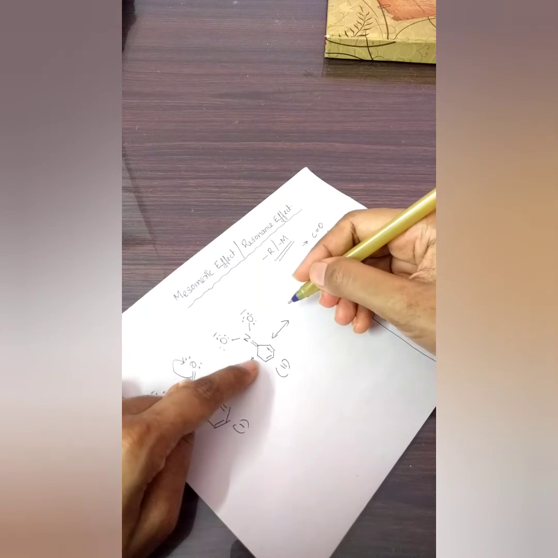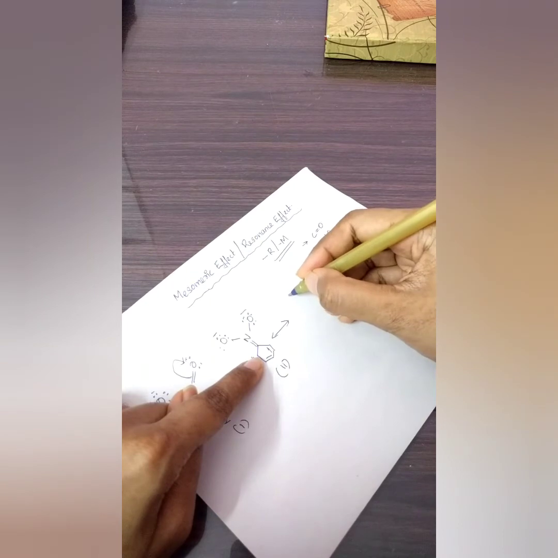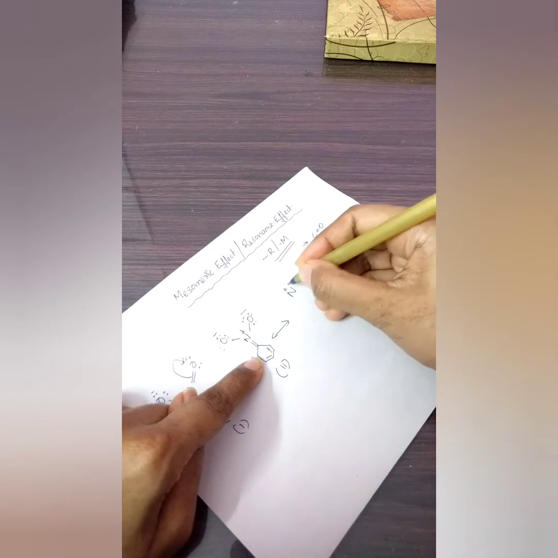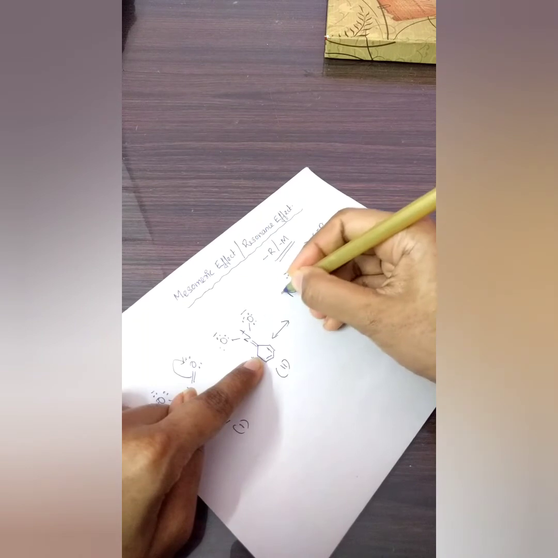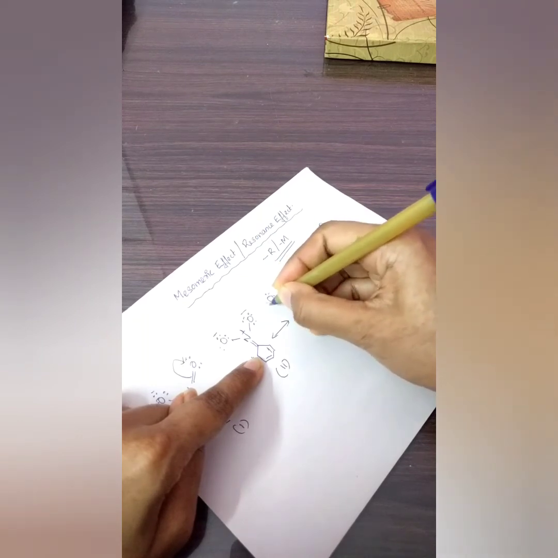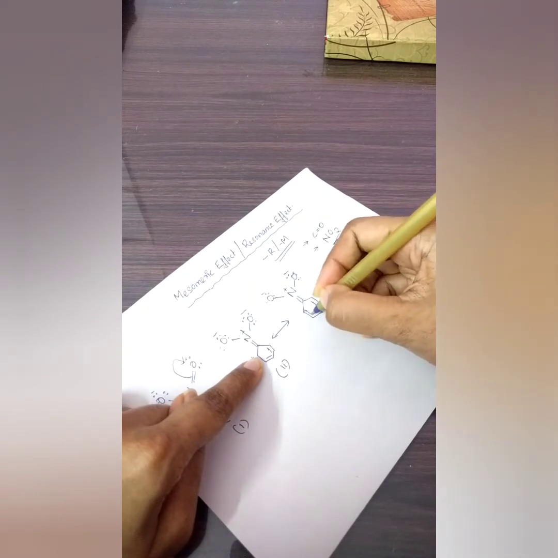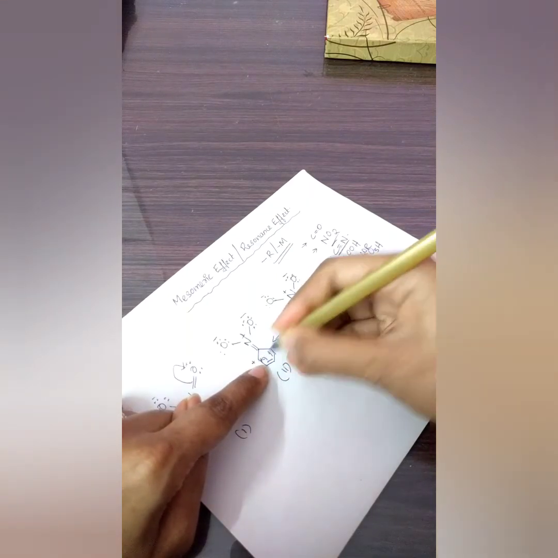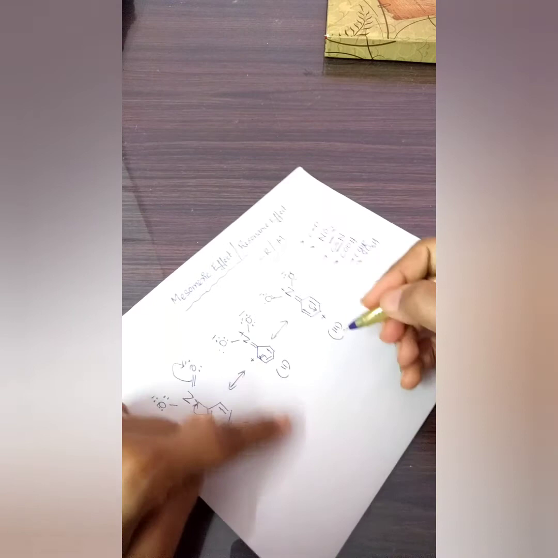And here this negative charge will be transferred to this position. Here also nitrogen will be having a positive charge, oxygen, then as usual the 6 lone pairs, and the structure will be transferred like this. Here this double bond is getting shifted to this region, and here the plus sign will be there, and this bond will be getting shifted to this position, and this will be the third resonating structure.